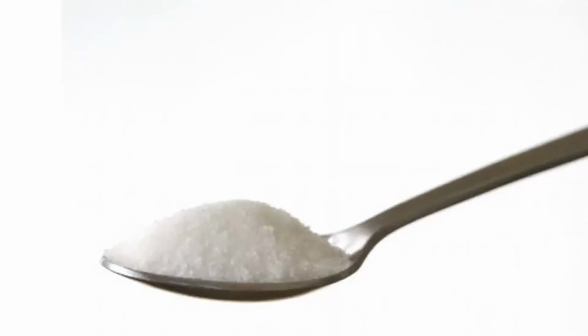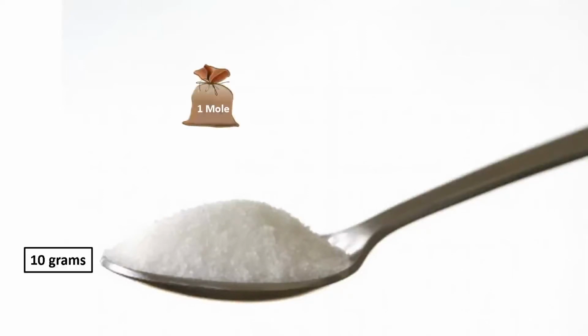Now, if you are given 10 grams of salt and you are told that the weight of 1 mole of the salt is 2 grams, can you find the number of moles present in this 10 grams of salt? Pause this video for a moment and think.